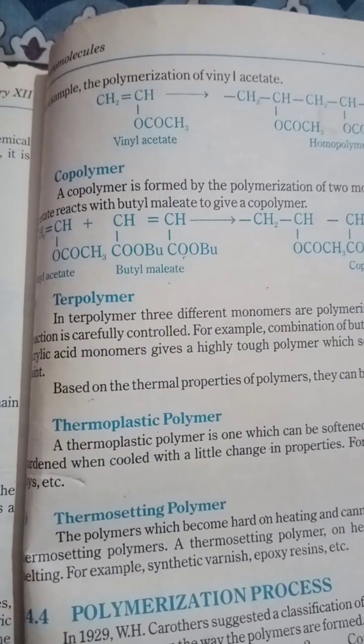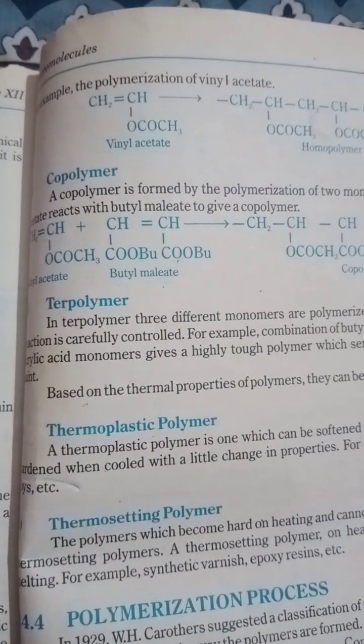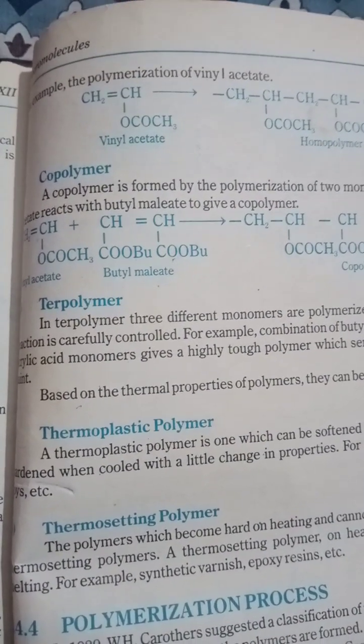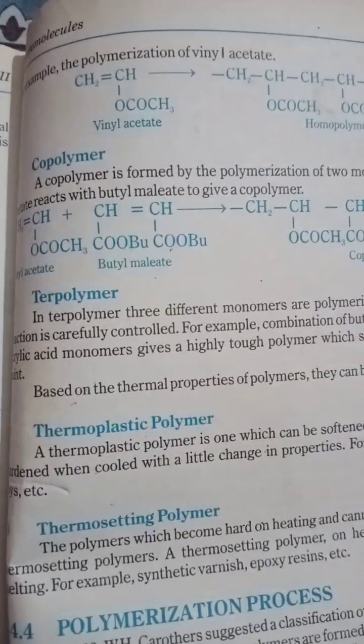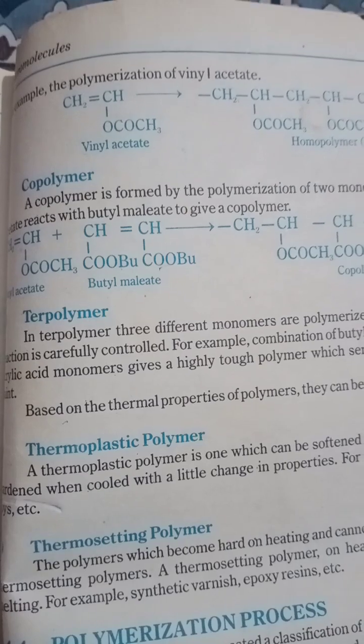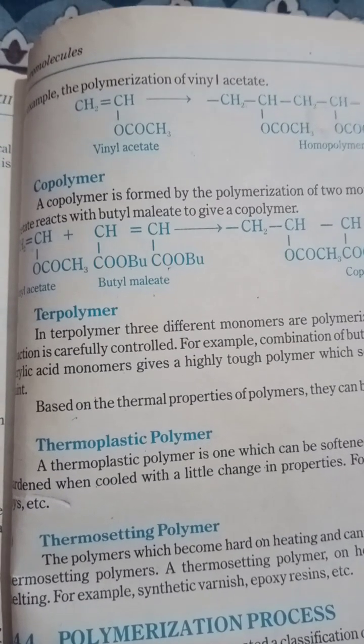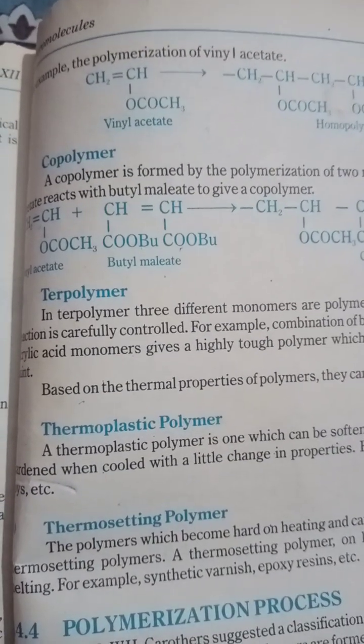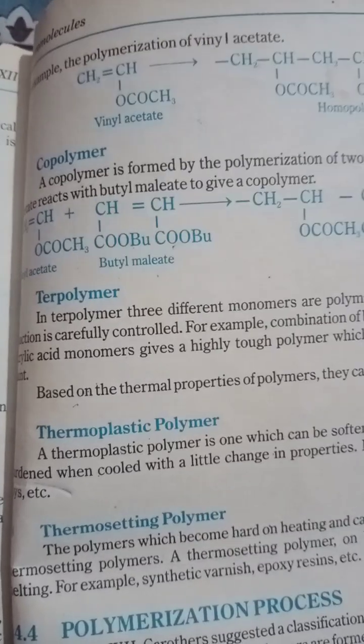Whenever the polymer cools down, it converts into some shape, and it can change into different shapes again and again whenever the heating and cooling process is repeated.